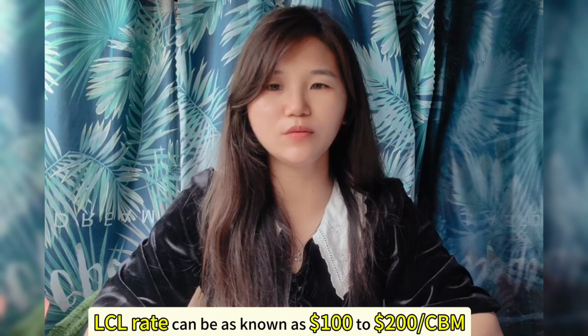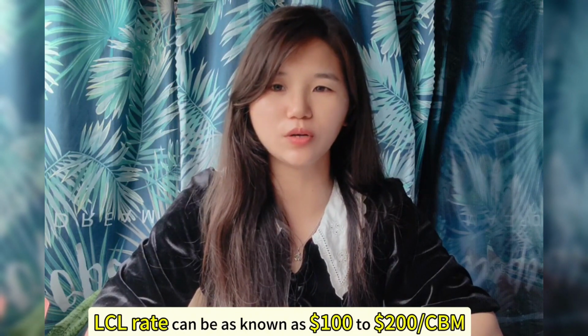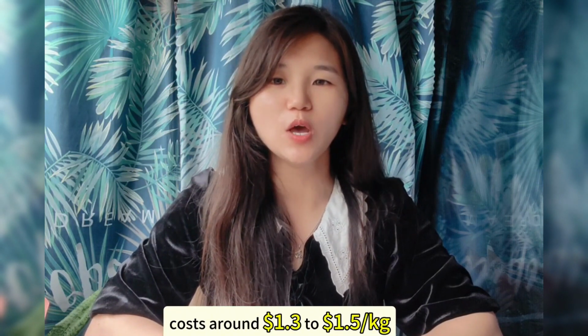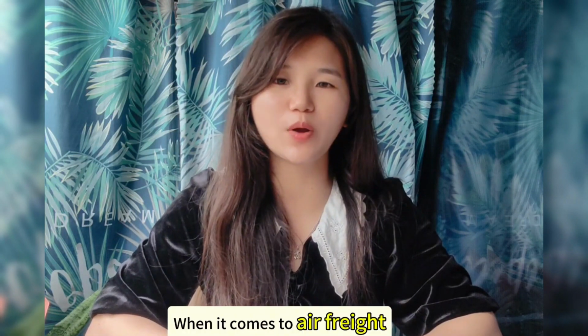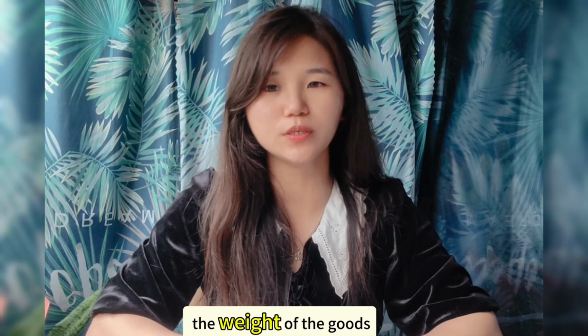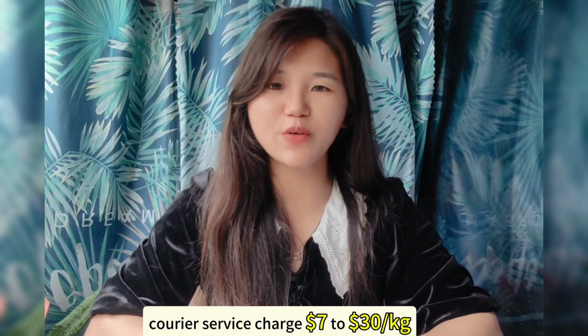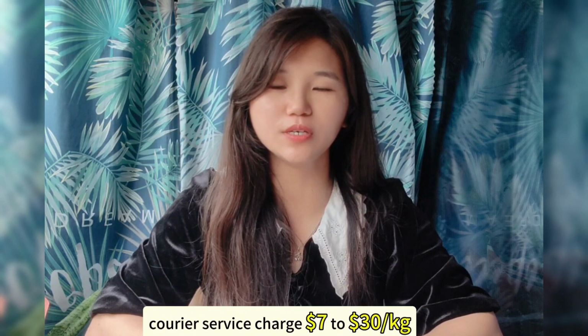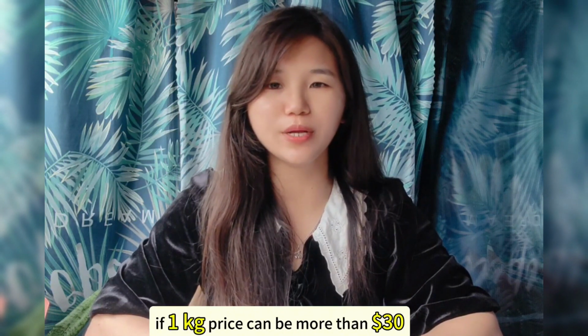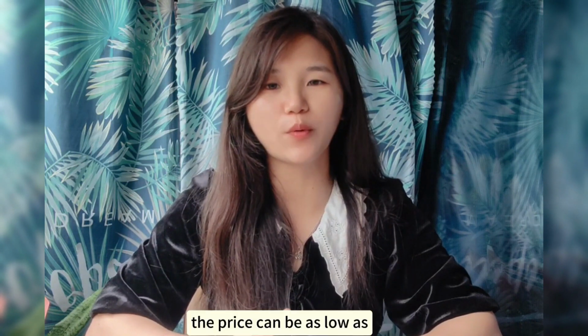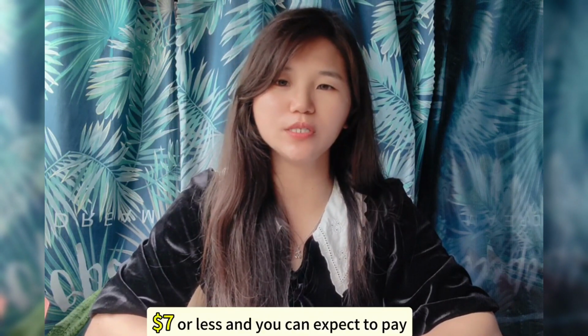LCL rates can be as low as $100 to $200 per cubic meter, and if shipped by CDDP, it costs around 1.3 to 1.5 USD for each kilogram, and the MOQ is 100 kg. When it comes to air freight, price can vary depending on the weight of the goods. On average, for express shipping from China to Canada, courier services charge 7 to 30 USD for each kilogram. For 1 kilogram, the price can be more than 30 USD, but for more than 30 kilograms, the price can be as low as 7 USD or less.